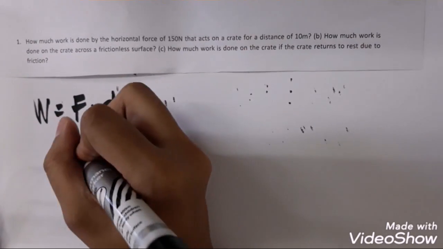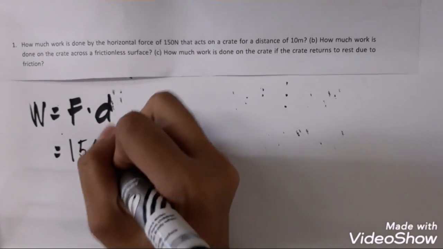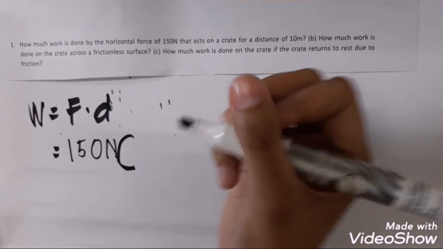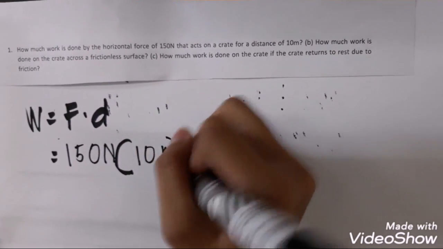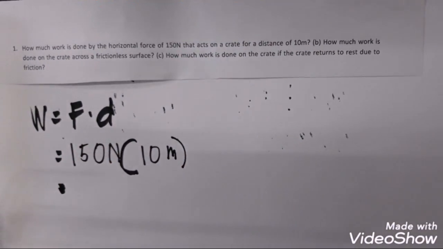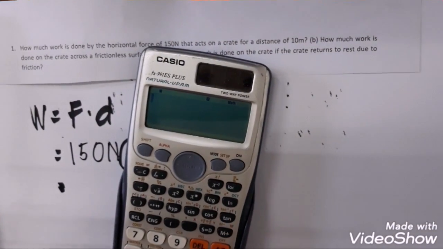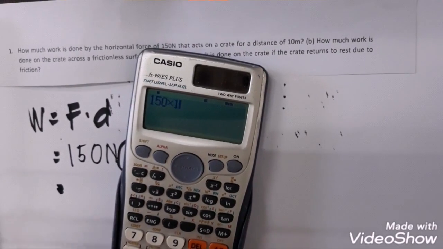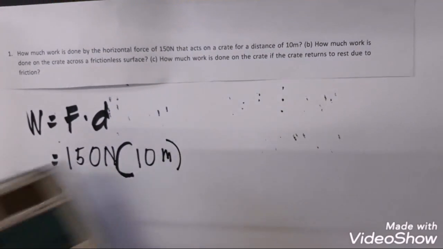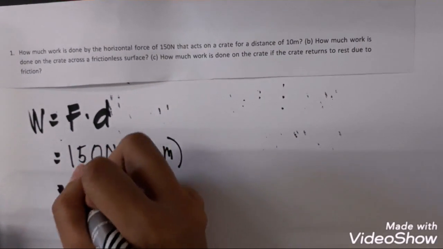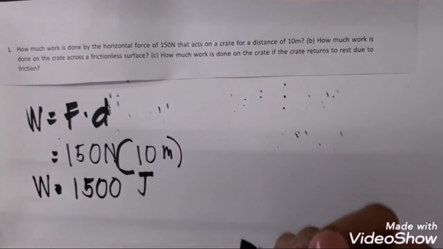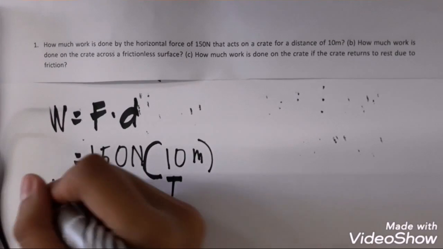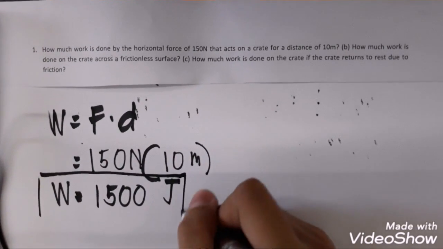Our force is 150 Newton times 10 meters equals 1,500 joules. We use joules as the unit for work.